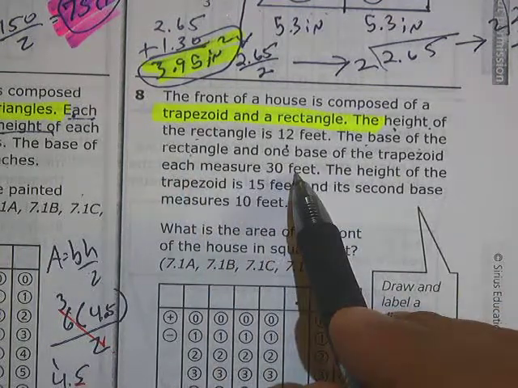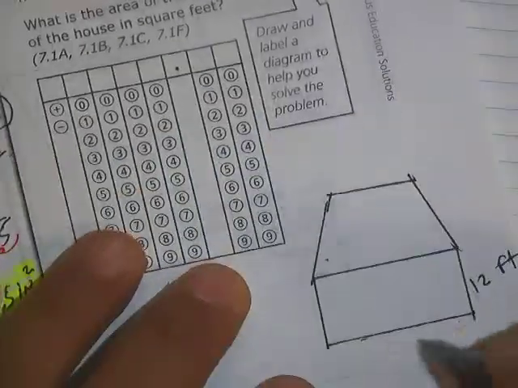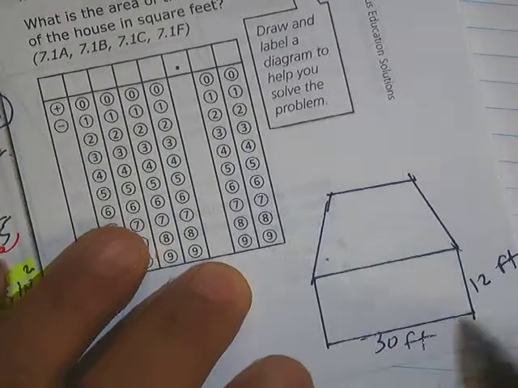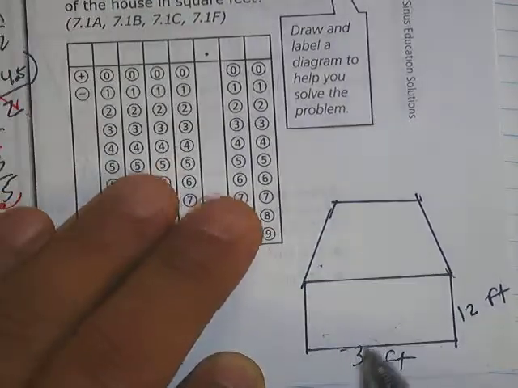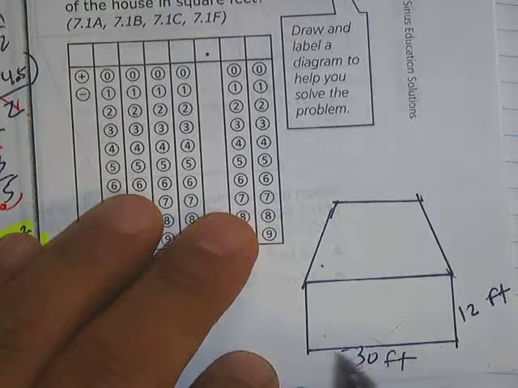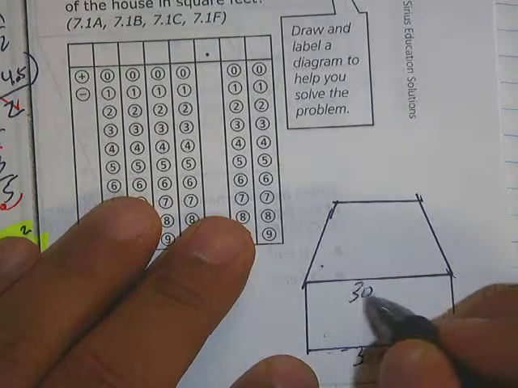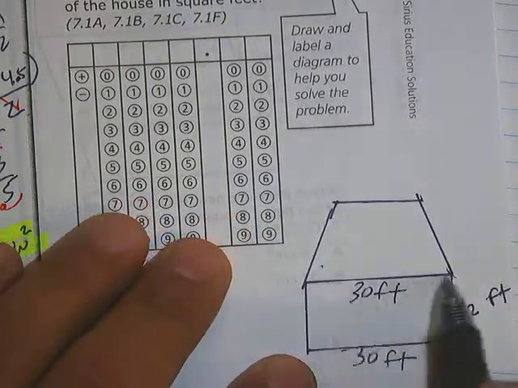And so let's see what the dimensions are. The height of the rectangle is 12. Okay, so the height of the rectangle is 12. So that means this is the base. That means this is the height. So that's 12 feet. Okay, now let's find the rest.